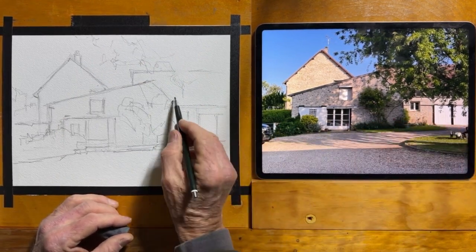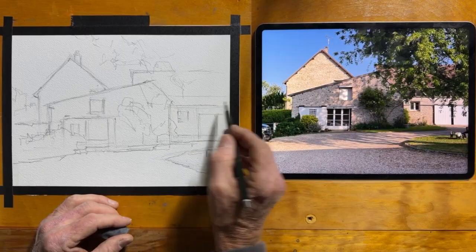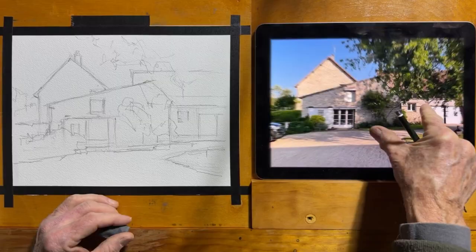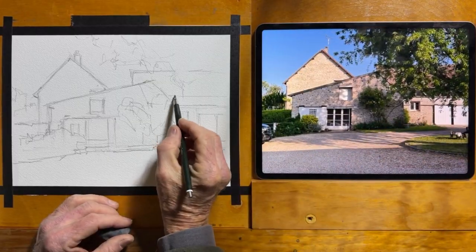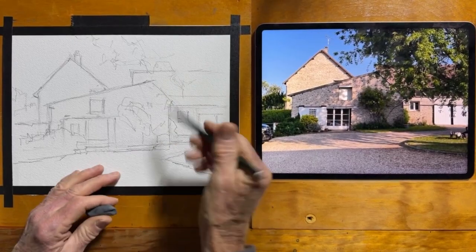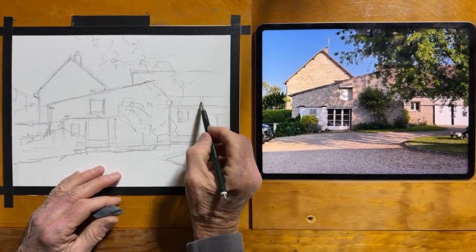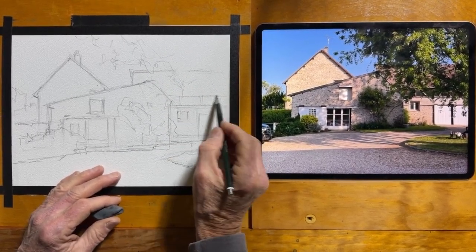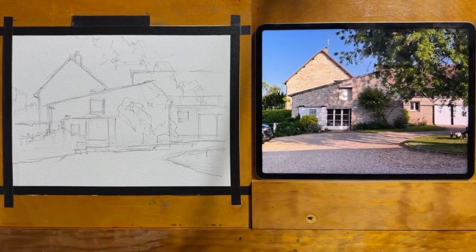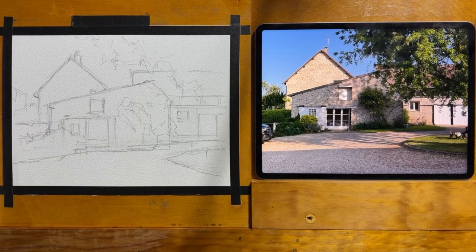There seems to be a secondary line in here. There's some windows. I think I'll try to indicate those. Most of them are going to be covered by the foliage, but we won't do that. We'll see.